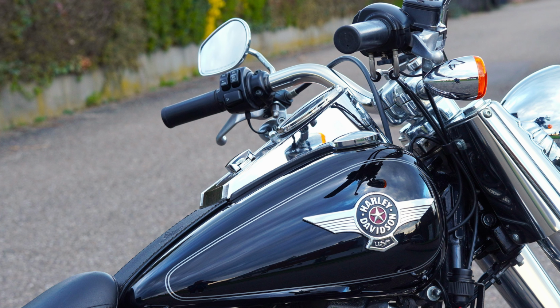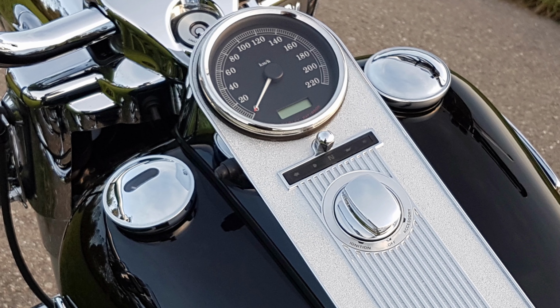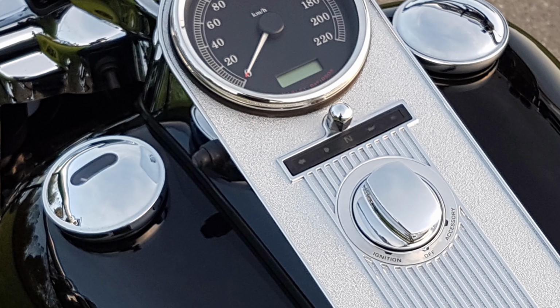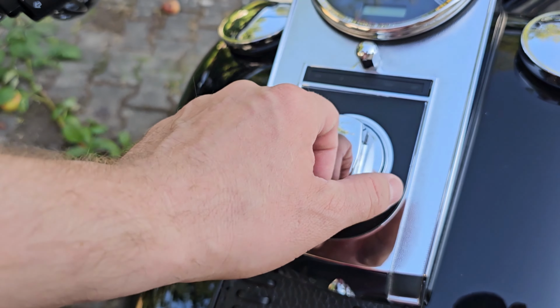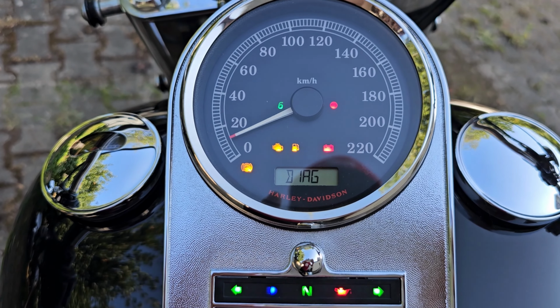Step 1. Access Harley's onboard diagnostics. First the bike has to be switched off. Now press and hold the trip button. On older models it might be next to or behind the speedometer. Then turn your bike on without starting it. If you did it correctly, the diagnostic menu should appear on your dashboard.